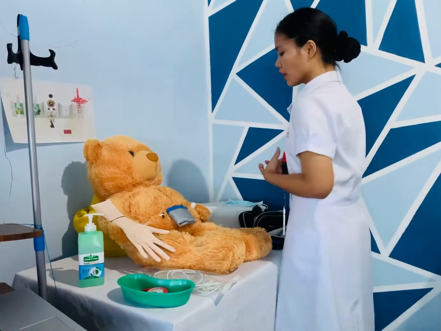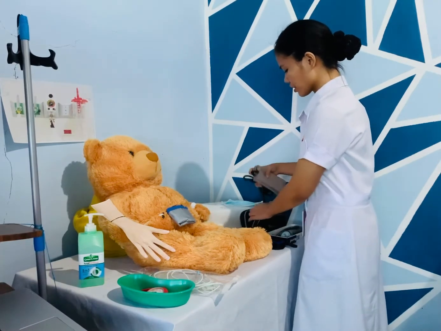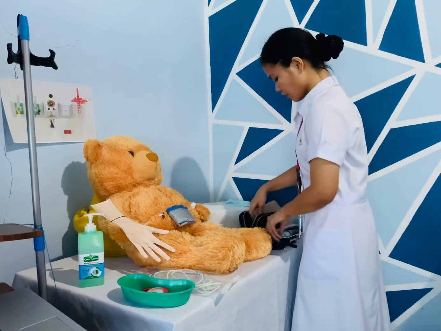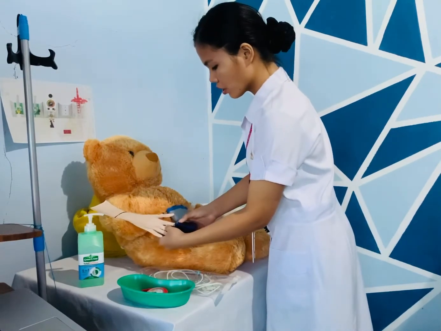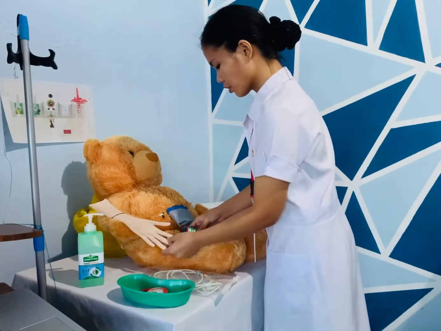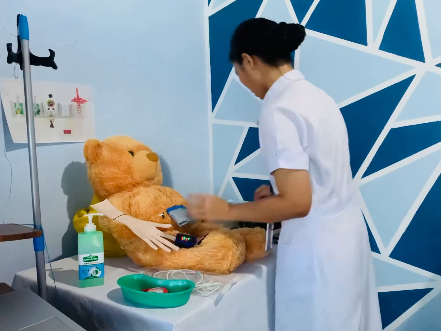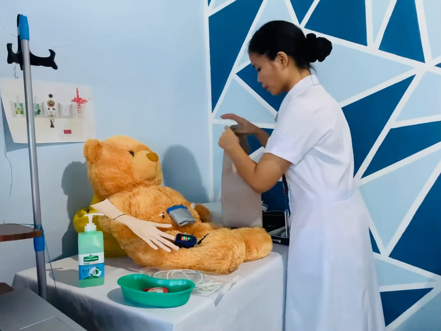Before we proceed, I will first measure your blood pressure and your pulse rate po. Okay, so palagay po itong pulse oximeter sa daliri ninyo to check your pulse rate and your oxygen saturation na din po. I will also check your blood pressure po.